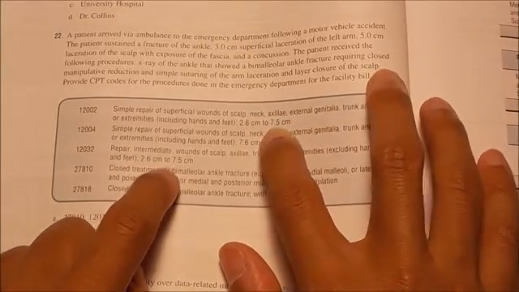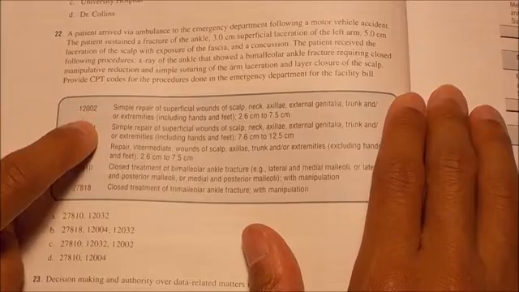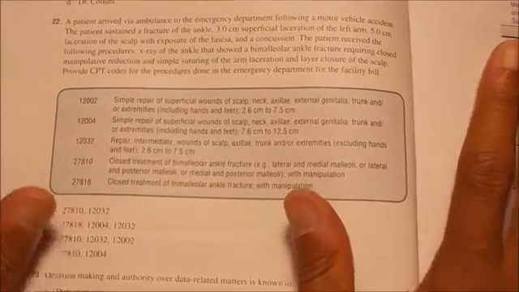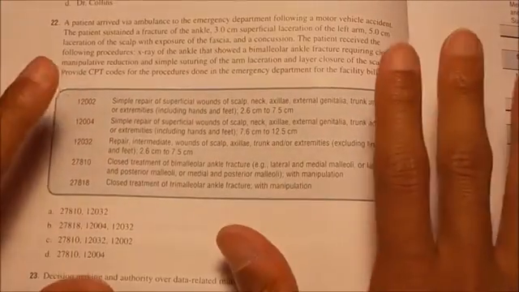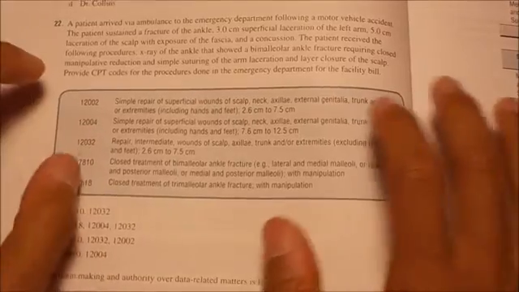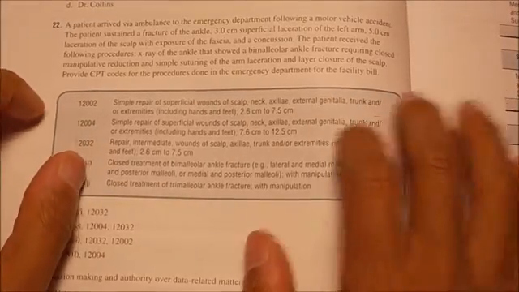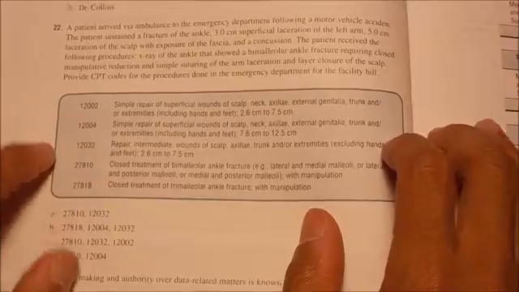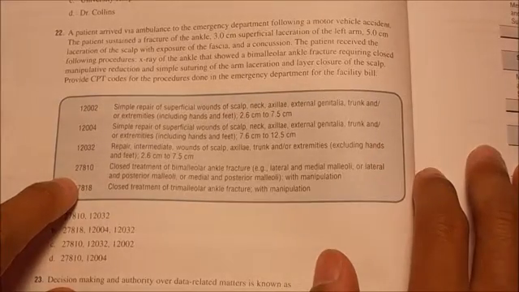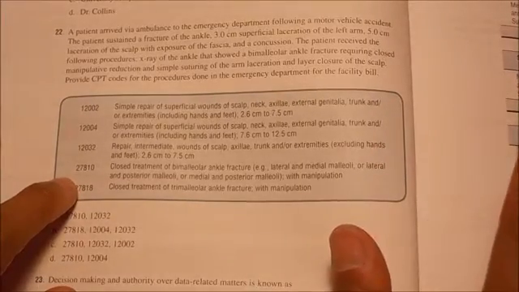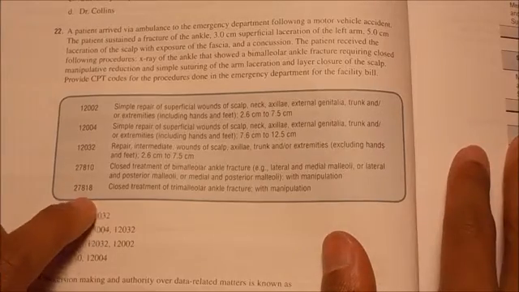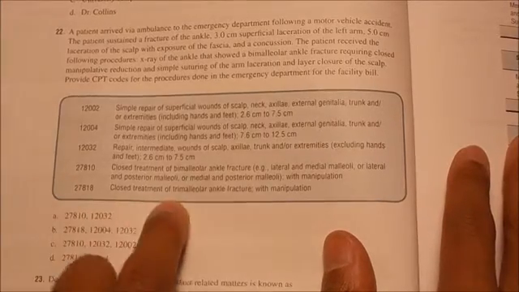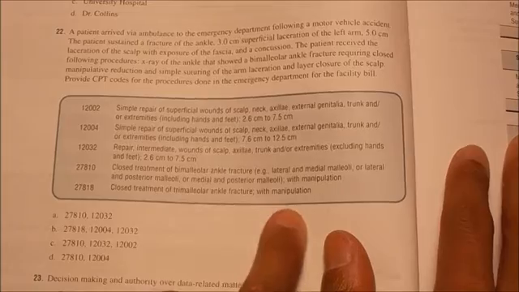So 1 is long, 2 are shorter, but then again, 2 are simple and 1 is intermediate. That's what you want to look for. You want to group them like this so you understand what the questions are that are intrinsic to that structure or to the codes that they give you. And the last 2 codes are closed treatment of bimalleolar ankle fracture, etc., with manipulation, and then 27818, closed treatment of trimalleolar ankle fracture with manipulation.